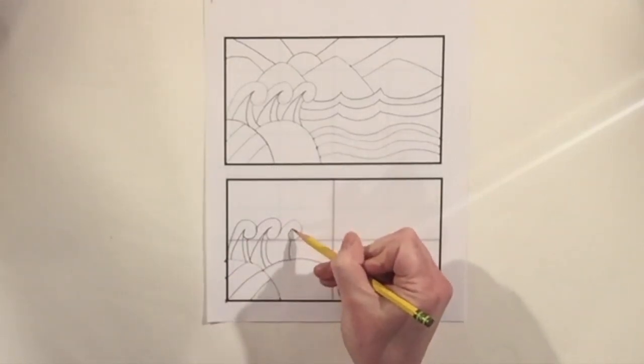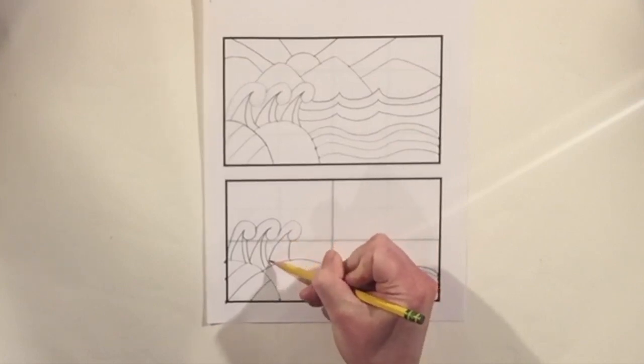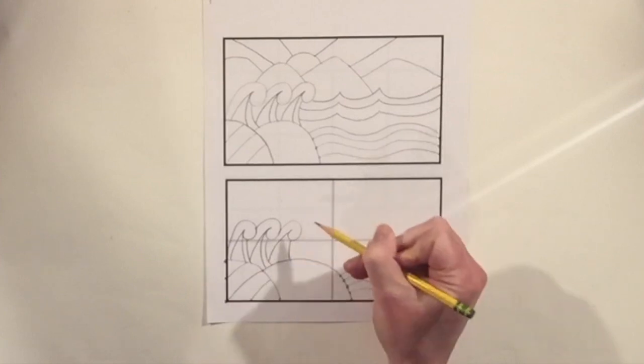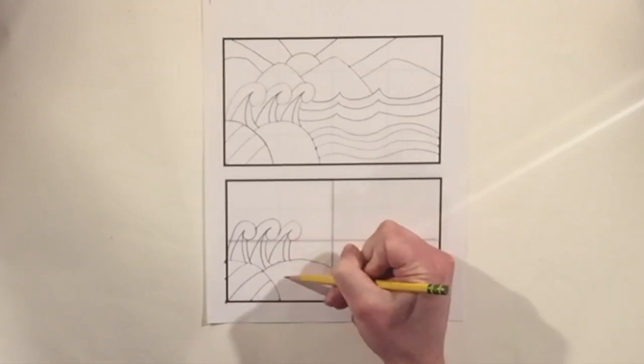And our decoration, we'll start on the inside and we'll curve towards our second wave, and our second line will curve towards our second hill.